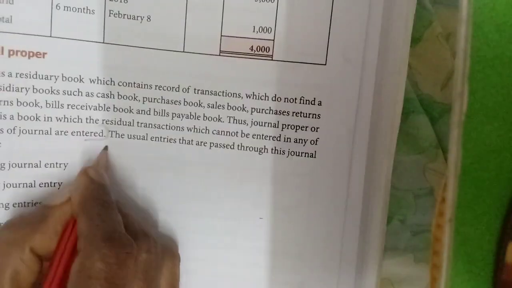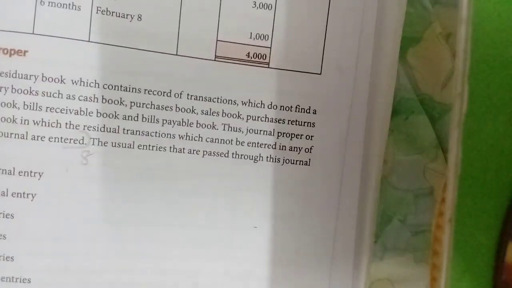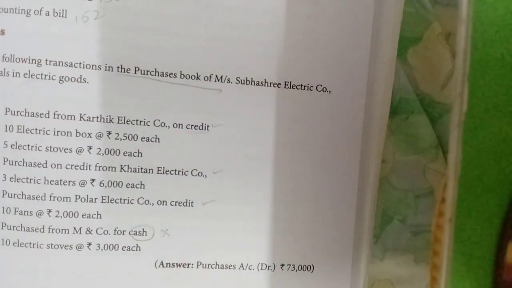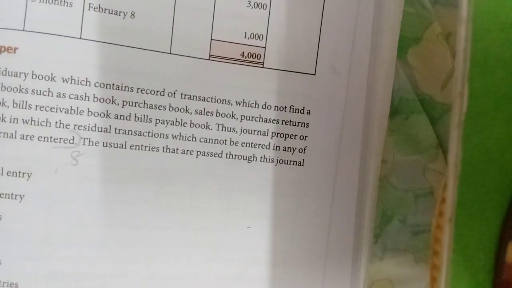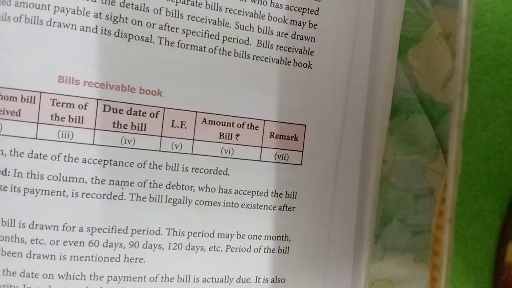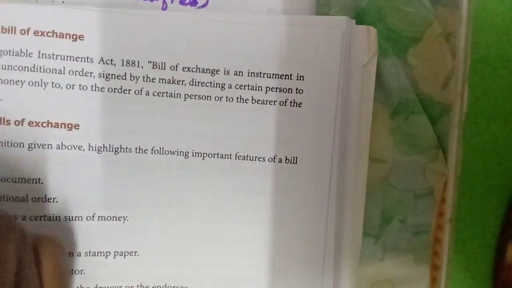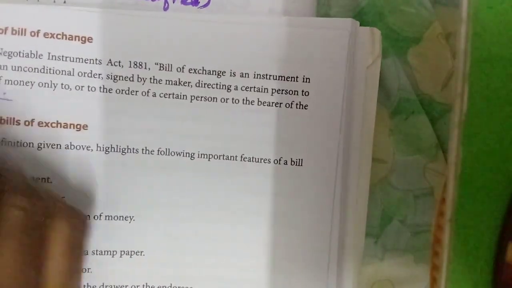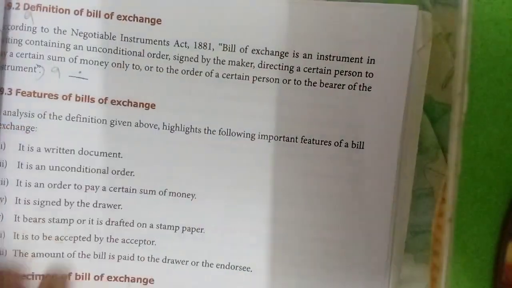Journal proper is number 8. Then bill of exchange, that is previous to which bills book. Here under the heading bill of exchange, definition you mark fully.